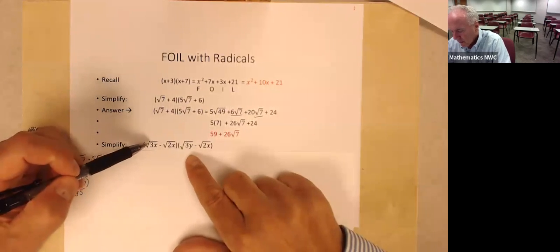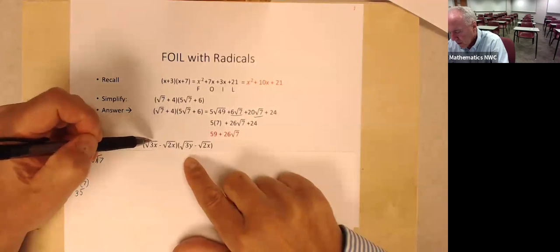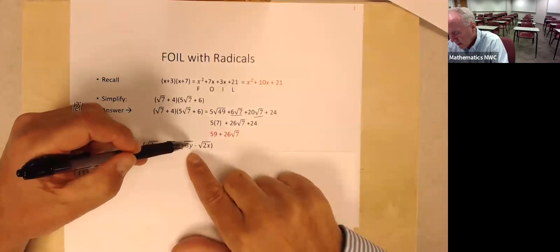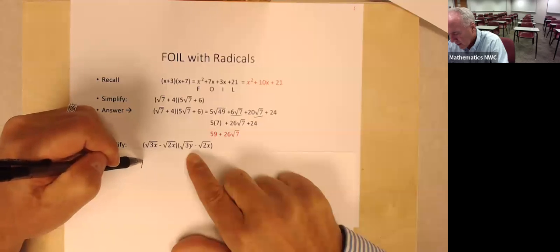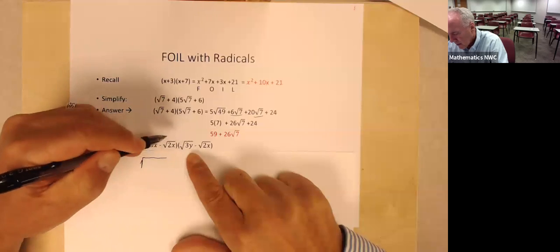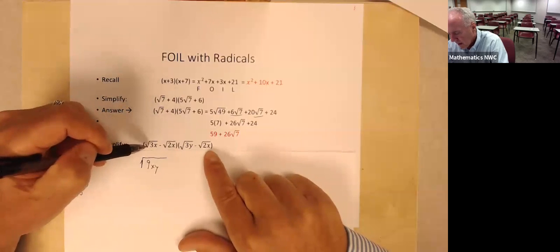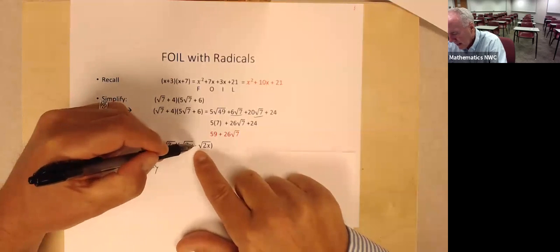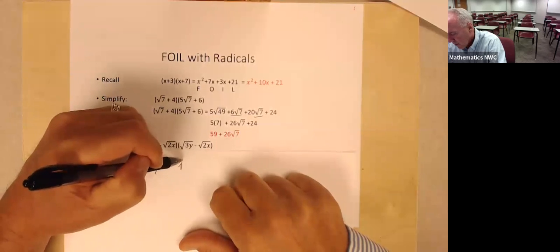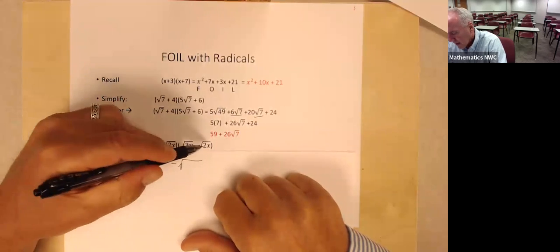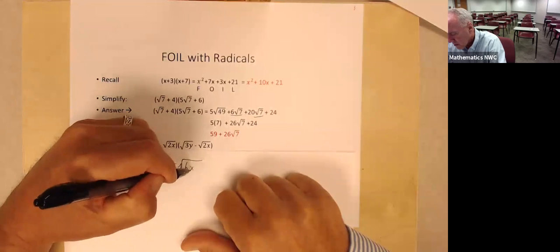They're all square roots. So when I go the first term times the first term, I get radical 3 times 3 is 9xy. The outer terms, I'm going to have a negative radical 3x times 2x is 6x squared.